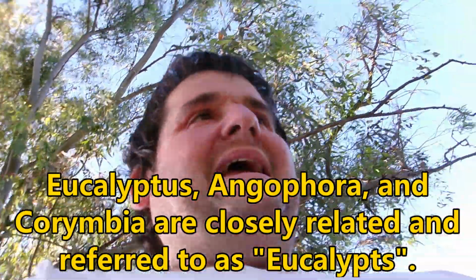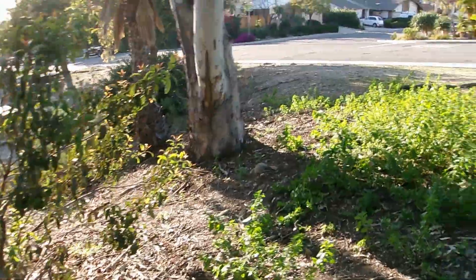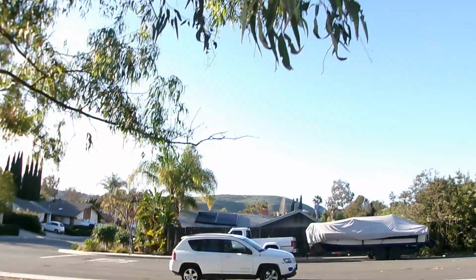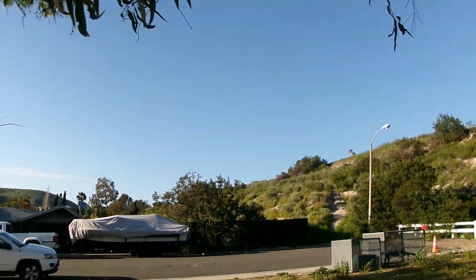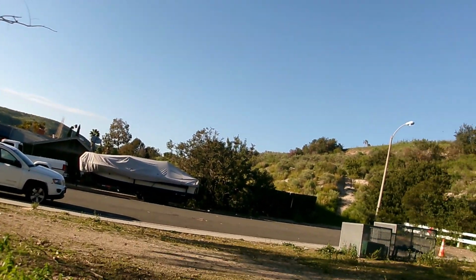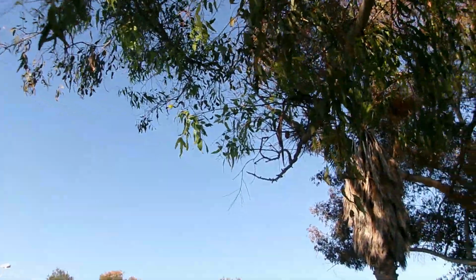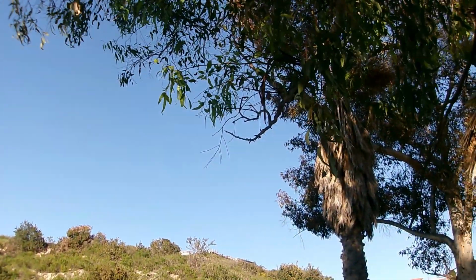They're fairly closely related and are very similar looking as well. Very similar looking genera, and generally native to Australia. So I just wanted to put in perspective how challenging it can be to identify some of our street trees and non-native landscape trees without taking a look at the other species.